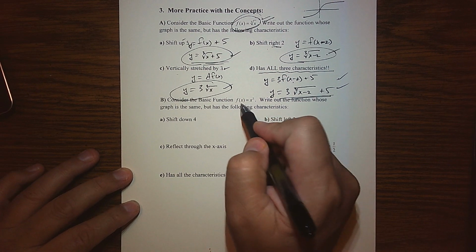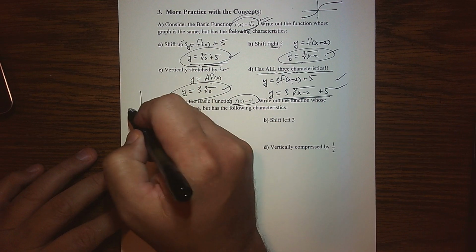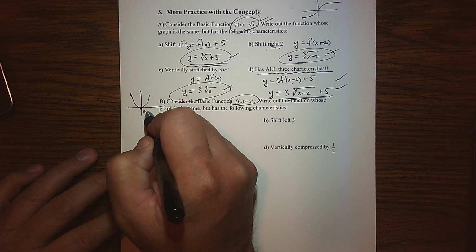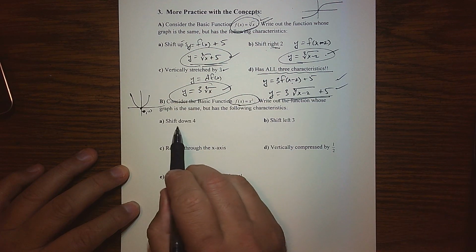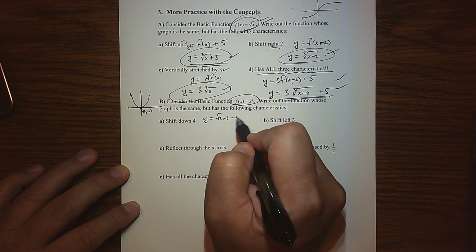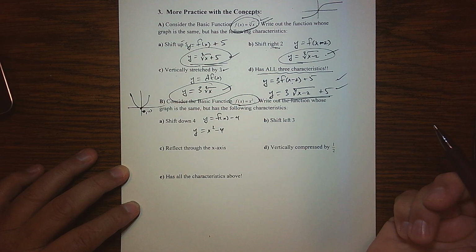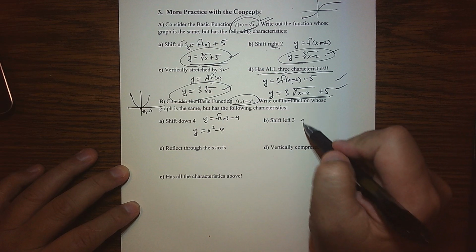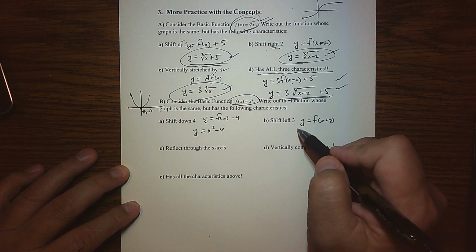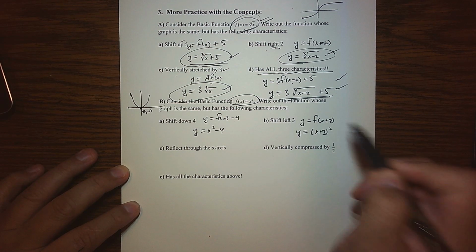In the next one, the basic function is x squared, so it's our parabolic function. Again, that looks like so, going through 0, 0. How do I get it to shift down? Well, that's whatever my function is, subtract 4. So in this case, that would be x squared minus 4. How do I get it to shift left? Well, using our notation, that's f of x plus 3. And so for this function, this would be (x plus 3) squared.